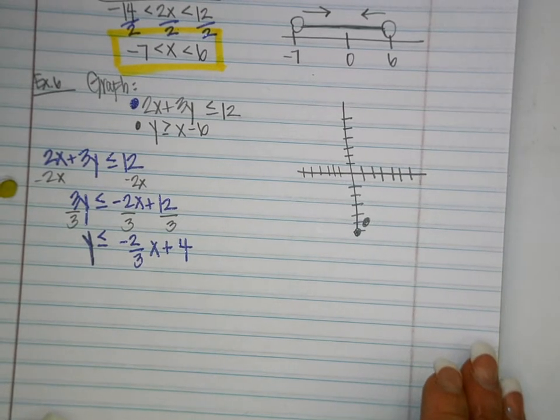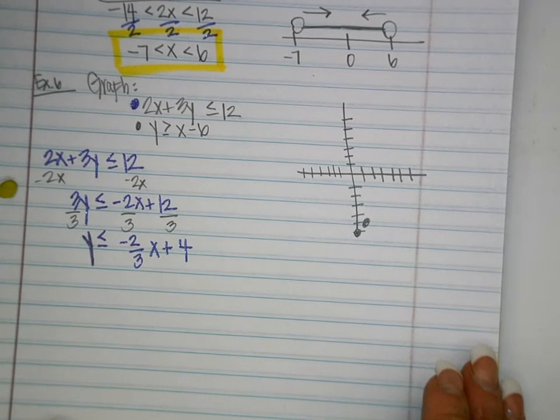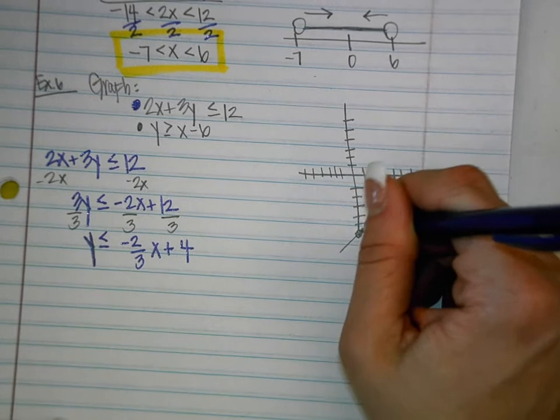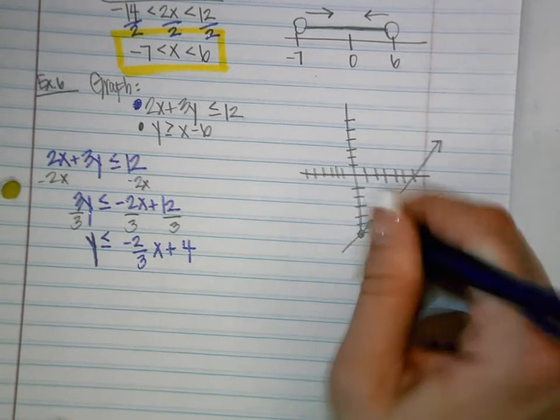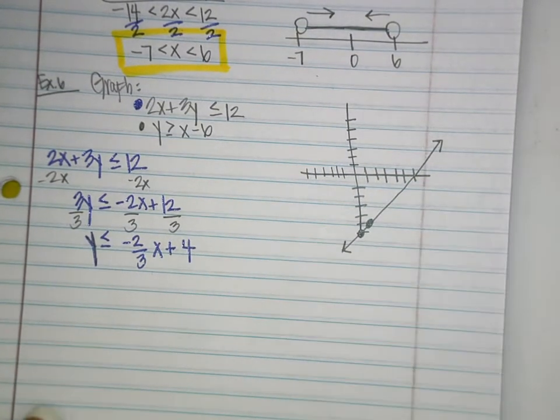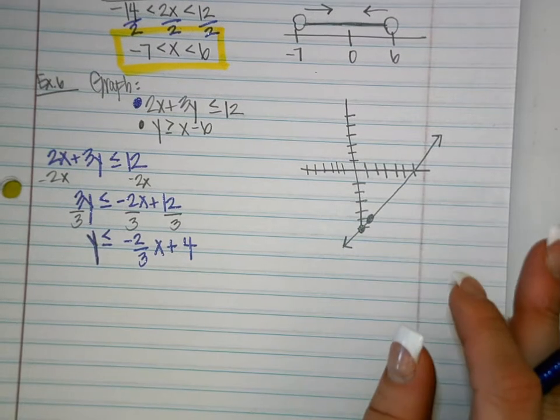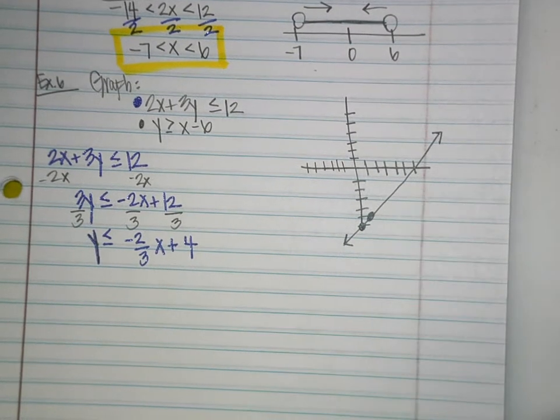Solid line, right? I know you guys don't remember this, but that doesn't mean you aren't still going to be tested on it. Okay, so this is stuff that we've done before. That's why I'm reviewing it with you, because I'm afraid we don't all exactly remember.